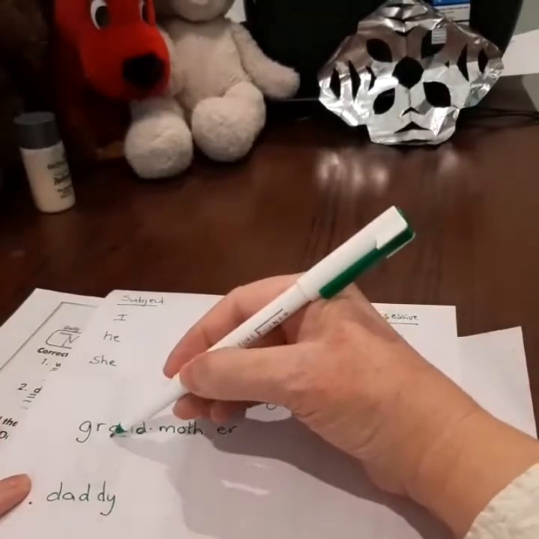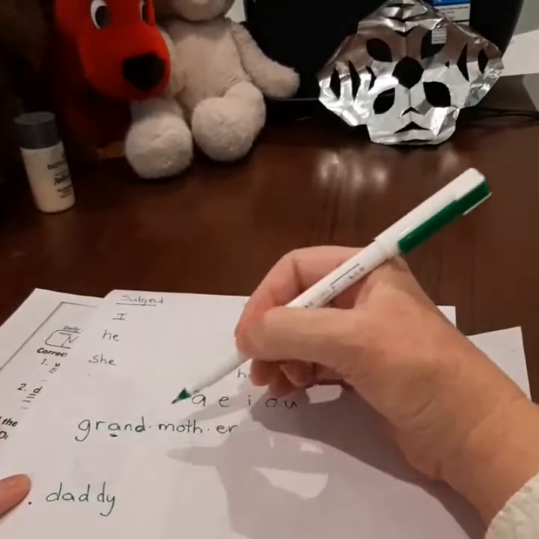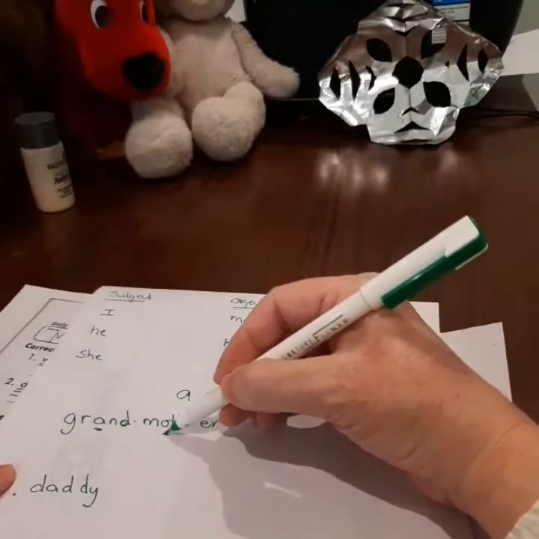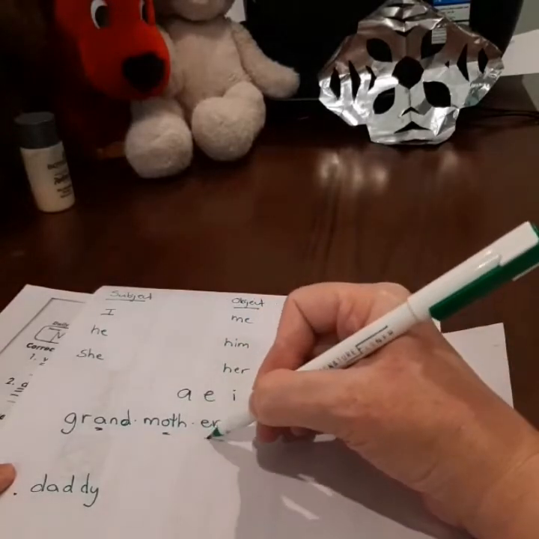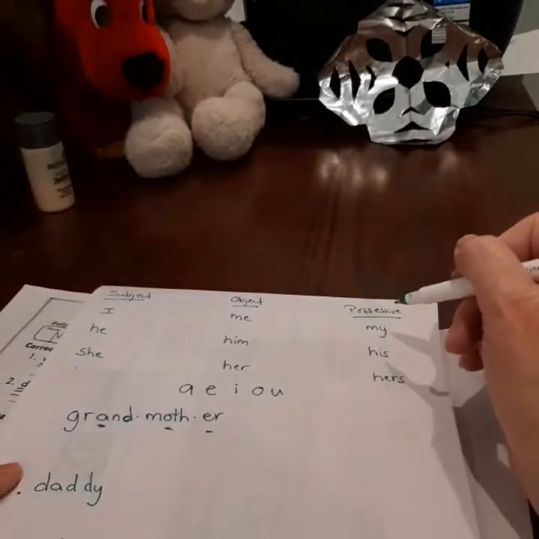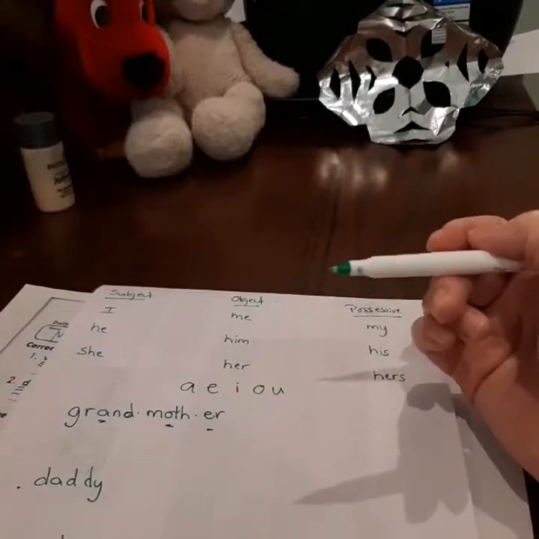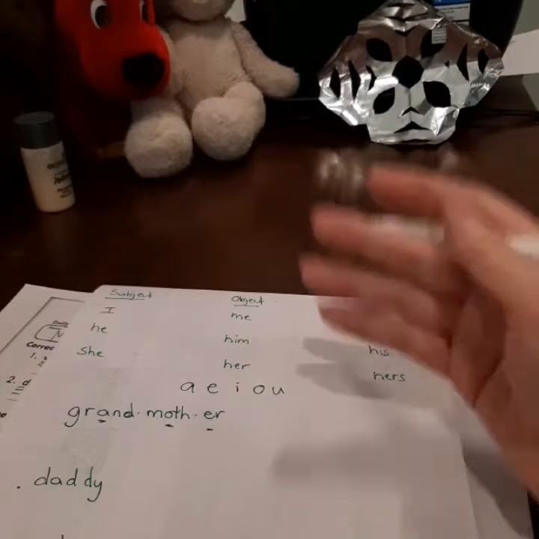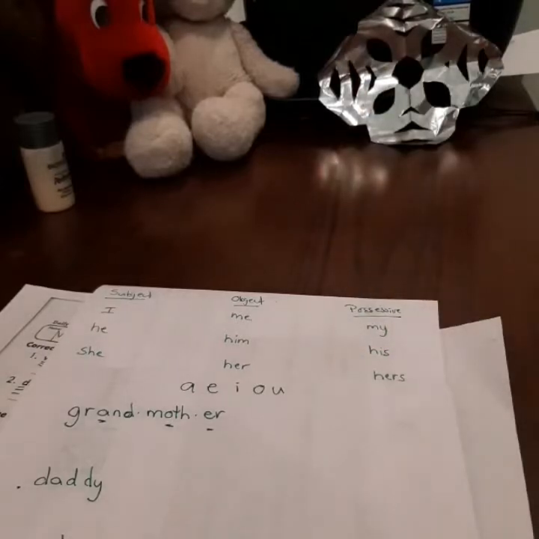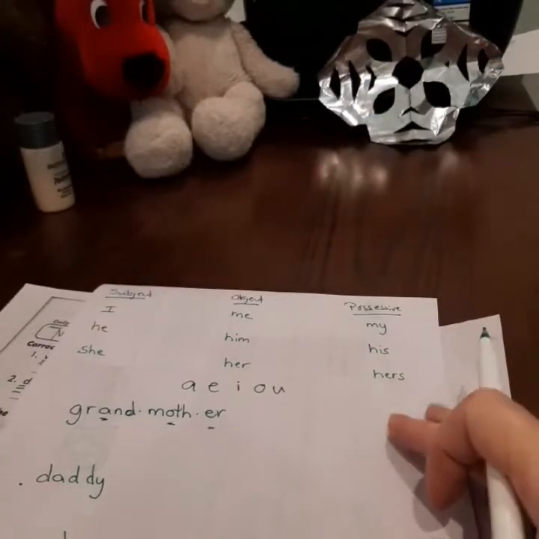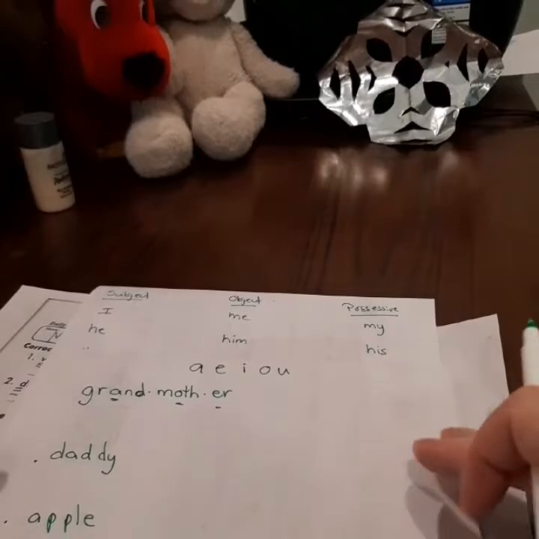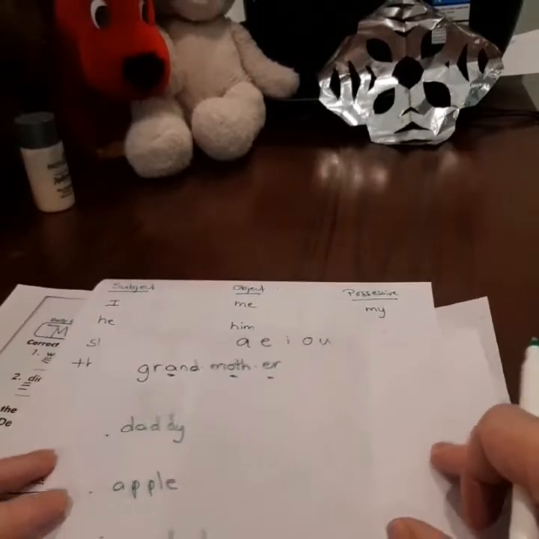Grand, there's one vowel here, mother. There's one vowel here, and there's one vowel here. Okay, so we can also use the vowels to guide us, but I meant to say sometimes 2 vowels make one sound. So they'll get together and make one sound, so you have to look out for those as well.